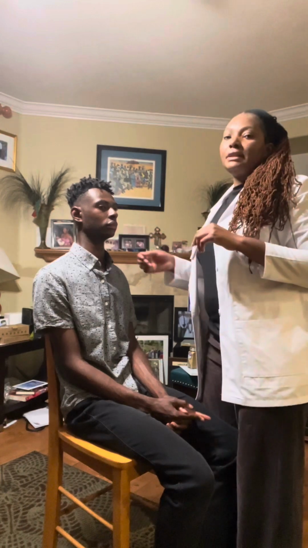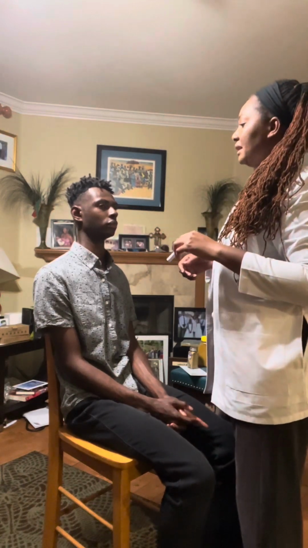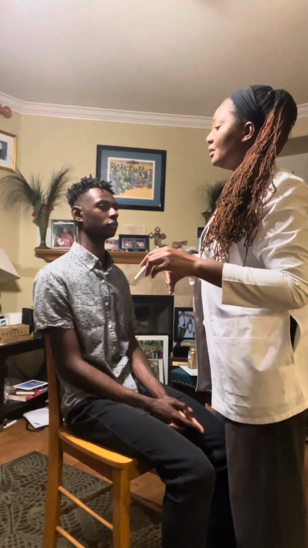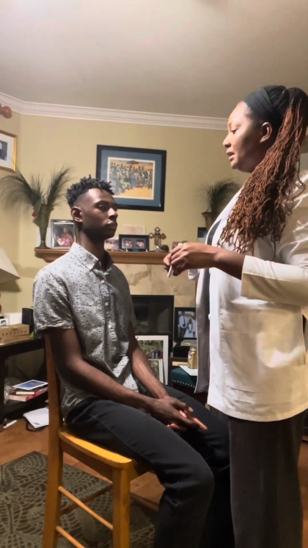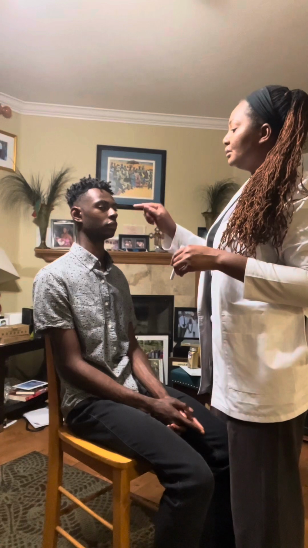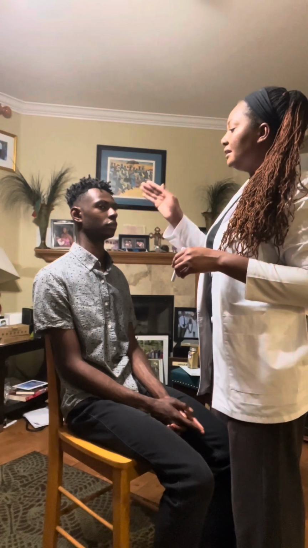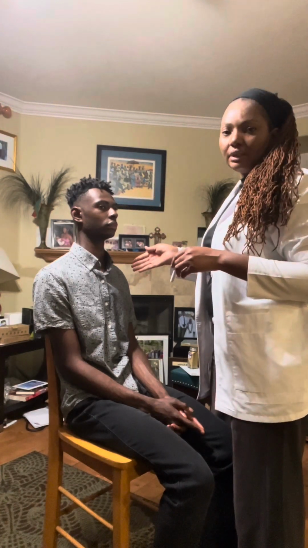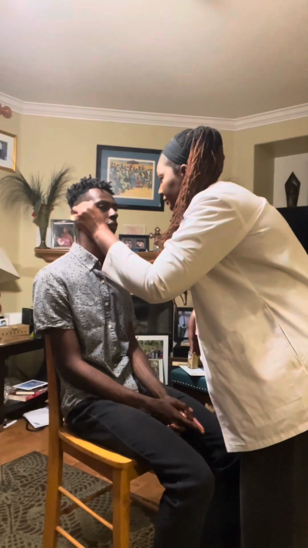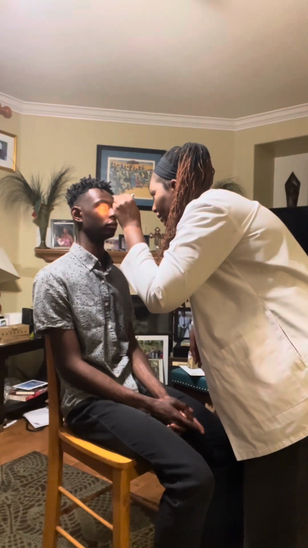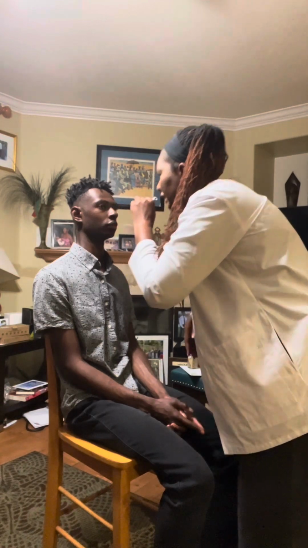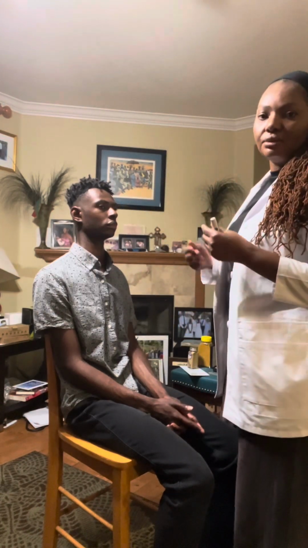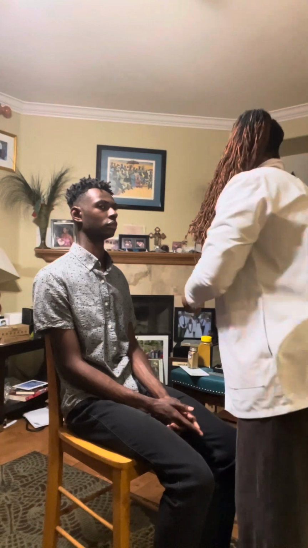So this is the direct approach, and I'm going to do the indirect approach. Okay, so for the indirect approach, which is the consensual approach, I will look into the eye and see the reaction on the opposite side. Okay, and the pupil constricted to light, which is normal.